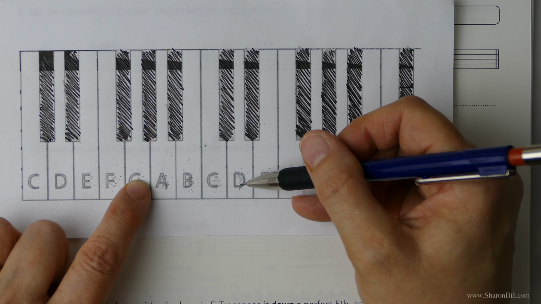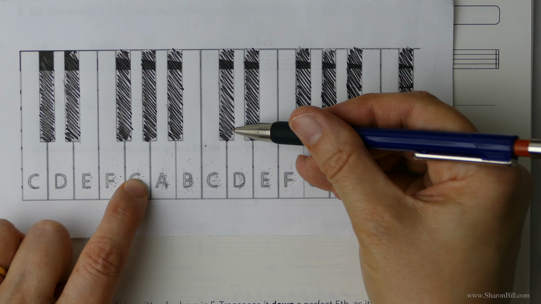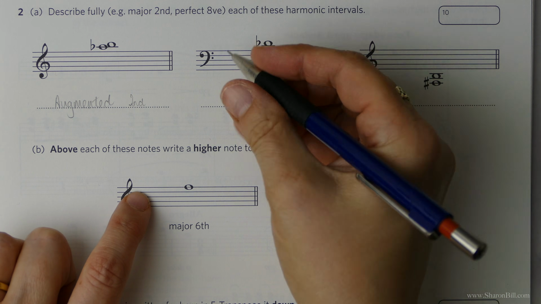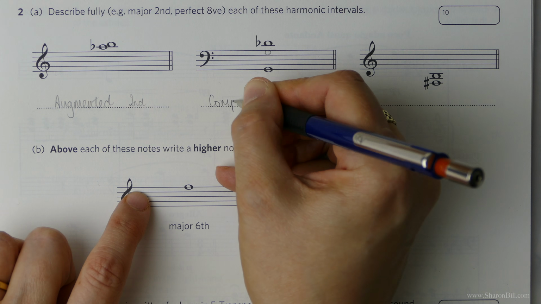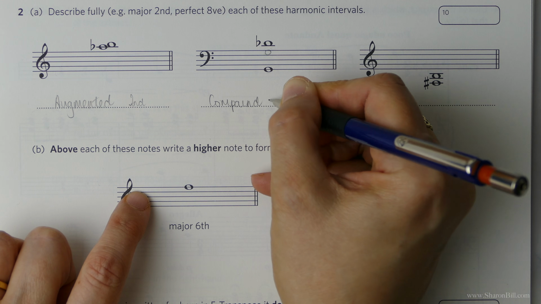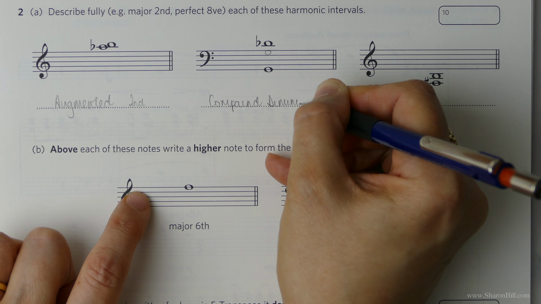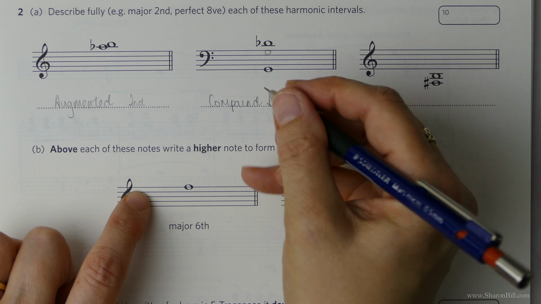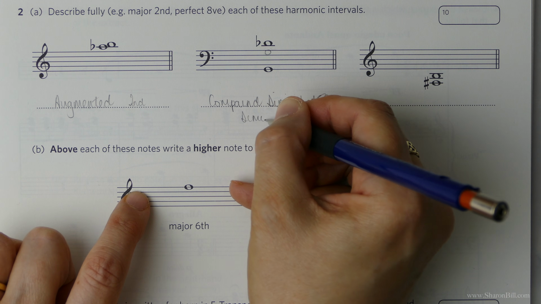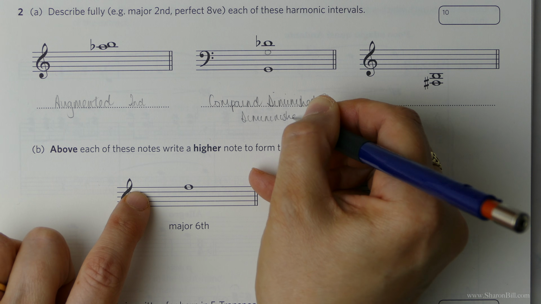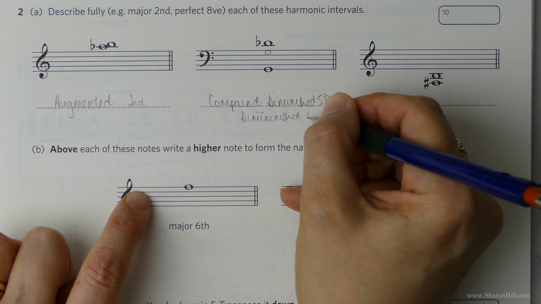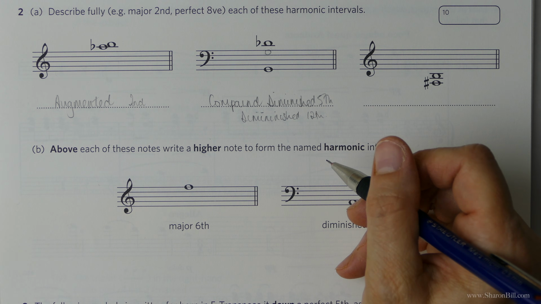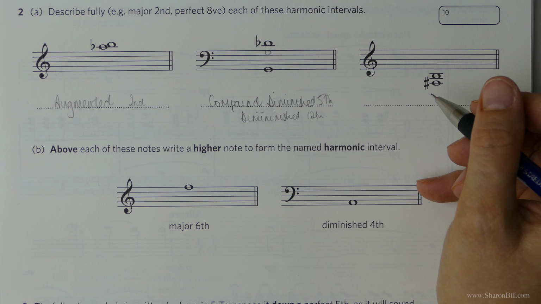Remember, there's no major or minor when it comes to fifths. It goes from perfect to diminished. We've made it smaller, we've diminished it. So it's a compound diminished fifth. Alternatively, you could call it a diminished 12th, but you need to know that a 12th is perfect, and then we've made it smaller. So you could do that as well, that's also acceptable. So let's carry on now.